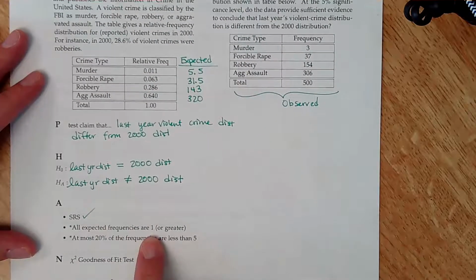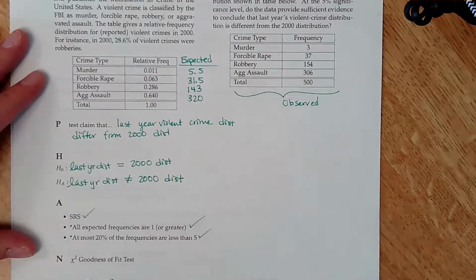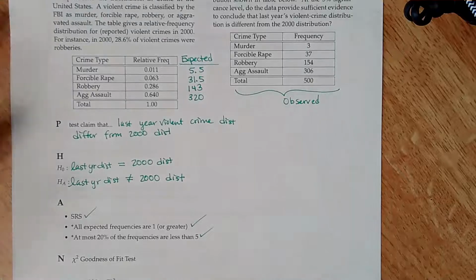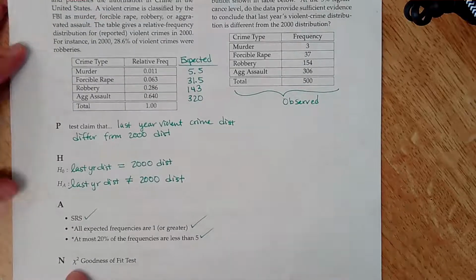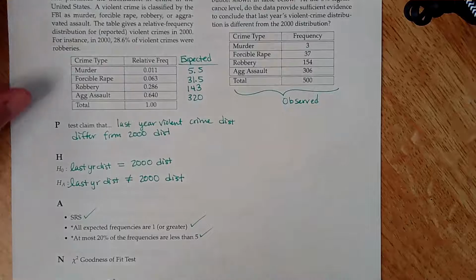All of those are greater than 1, so you can check that off. And none of them are actually less than 5, so I can check that requirement off as well. So I've met all three of those conditions. So that means what I'm going to be doing is called a chi-squared goodness of fit test.